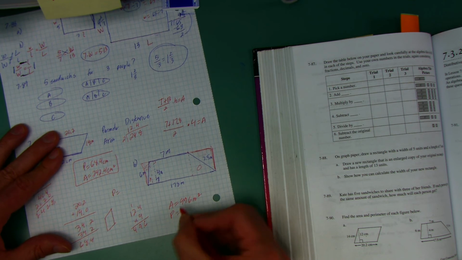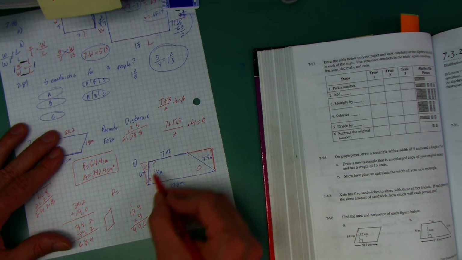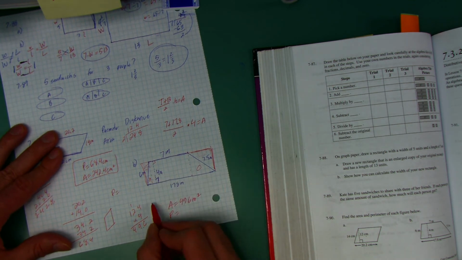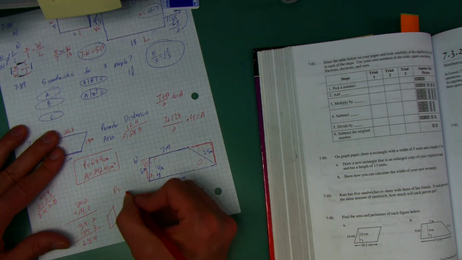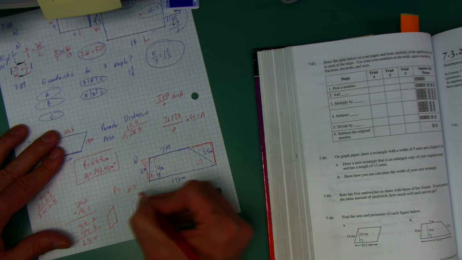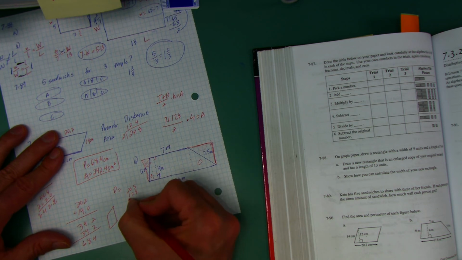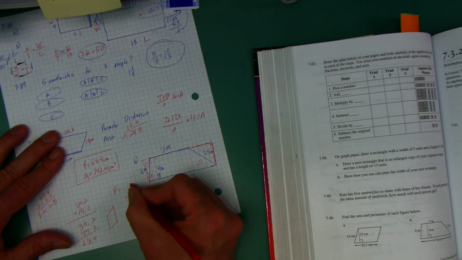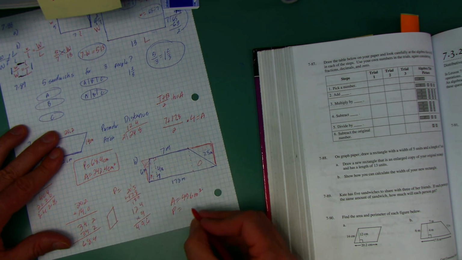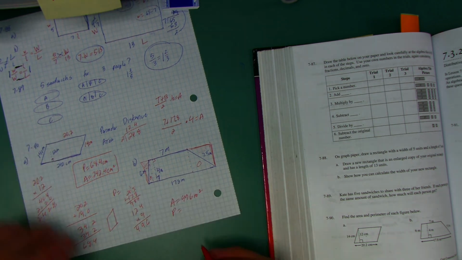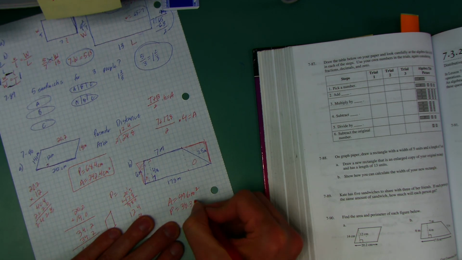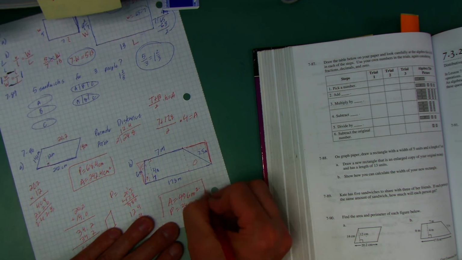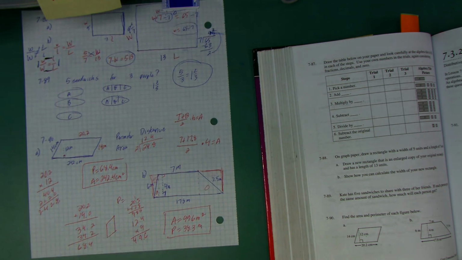And again, to get the perimeter, I don't care about the 4. 6 and 7, that's 13. 13 and 7.5 is 20.5. 20.5 and 17.8. 13, carry the 1, 8, 38.3. And that is just going to be meters. All right. Boom, we're done.